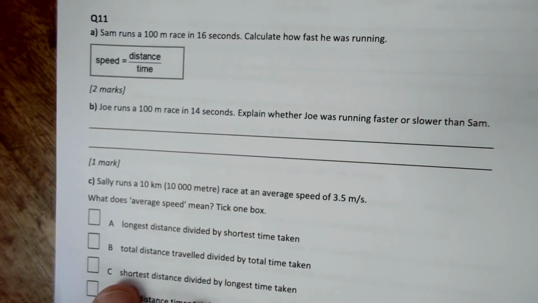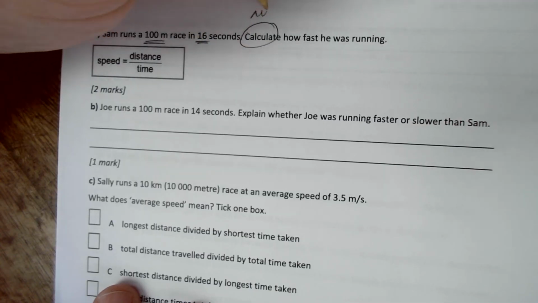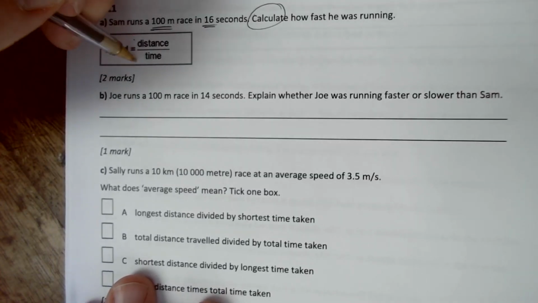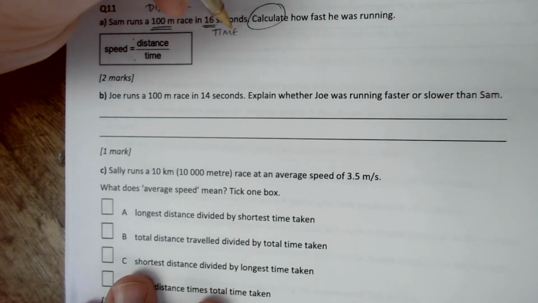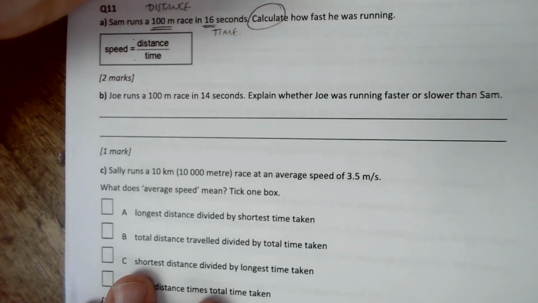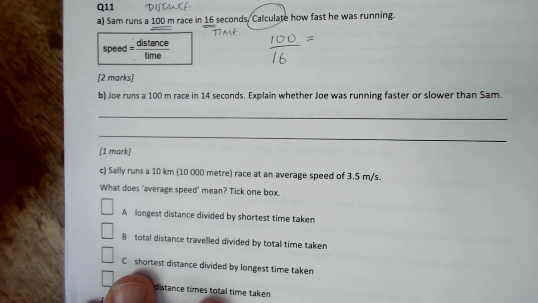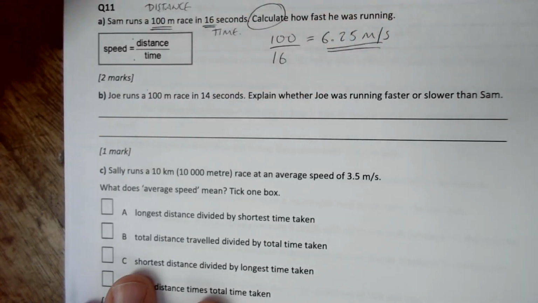Sam runs a 100-metre race in 16 seconds. This is a speed calculation. Calculate how fast he was running. This is maths. As soon as you get the word calculate, calculator time, it's maths. Speed is distance divided by time. That's the distance, 100 metres. The time is 16 seconds. We divide 100 by 16. And let's put some calculating in there. 100 divided by 16 equals, put it in the calculator, 6.25 metres per second.